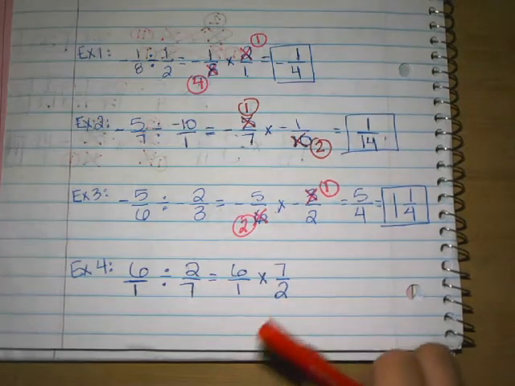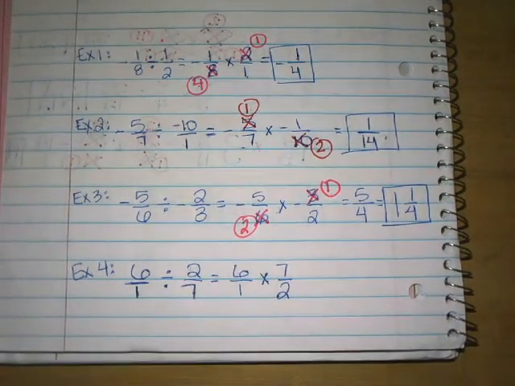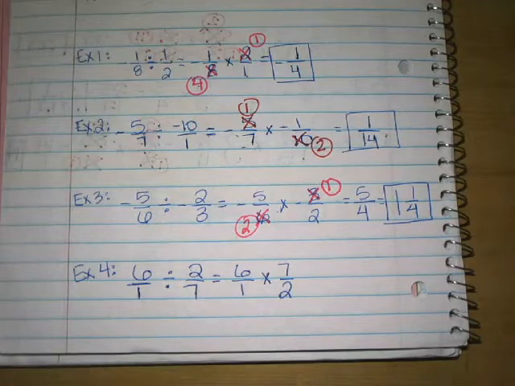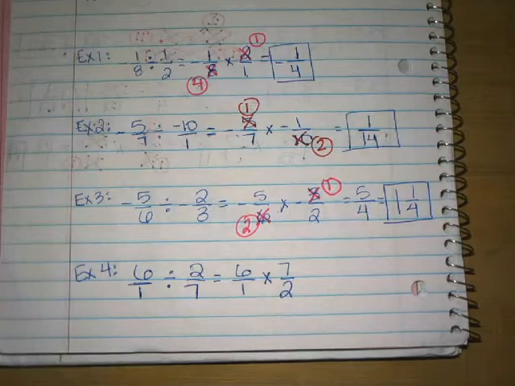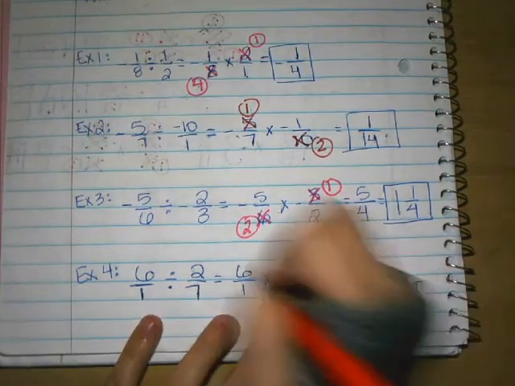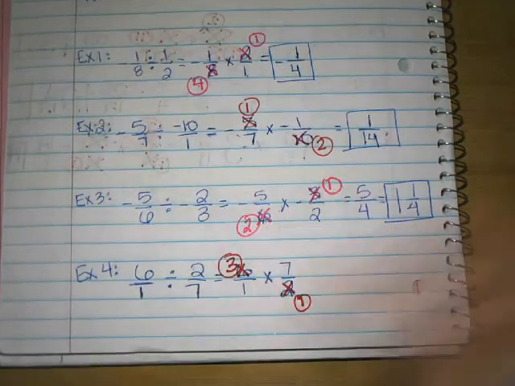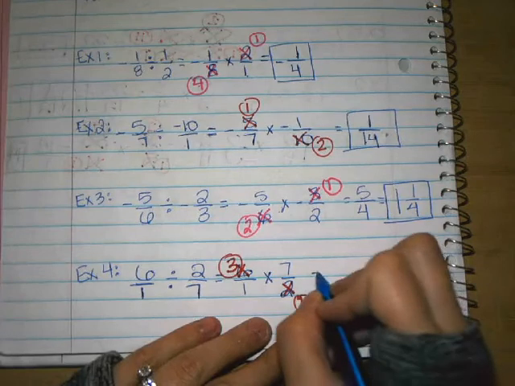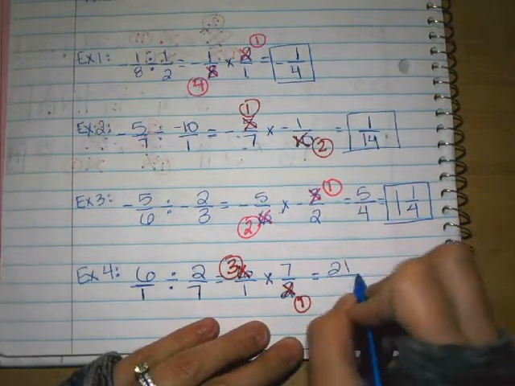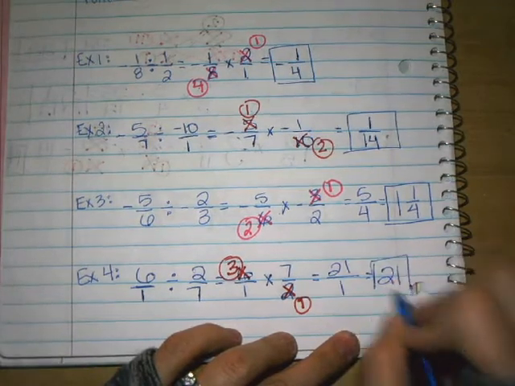They don't. That's just how it is. Okay. Now what? Cross cancel. What's my cross cancel? 2 becomes a 1, 6 becomes a 3. Now what? Multiply across. 3 times 7 is 21 over 1. That equals positive or negative?